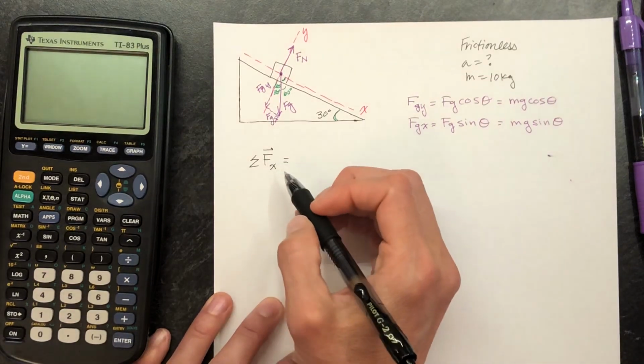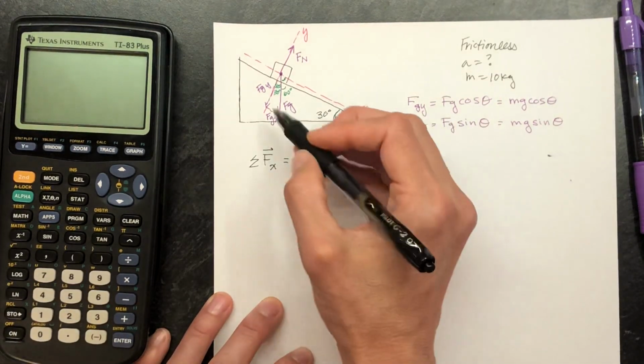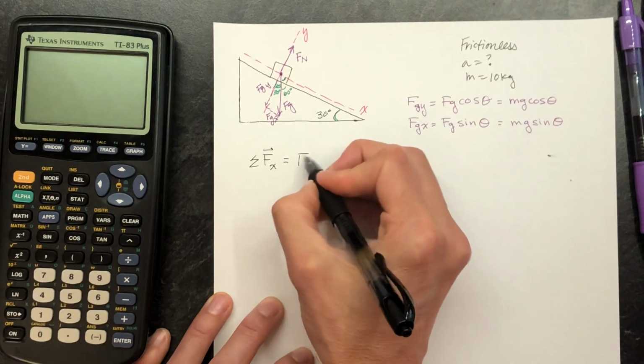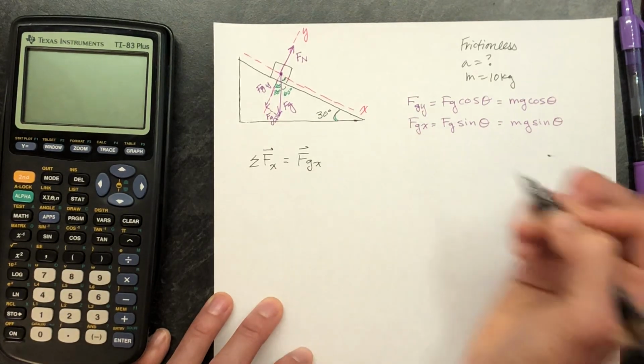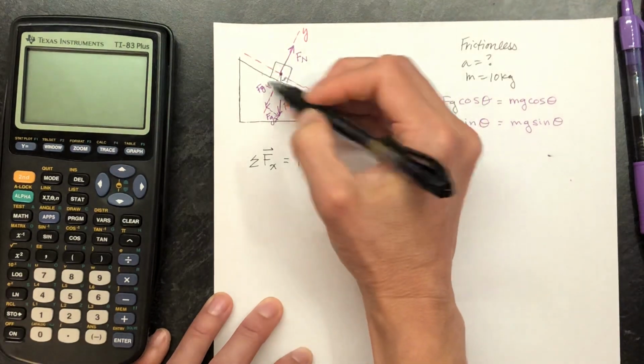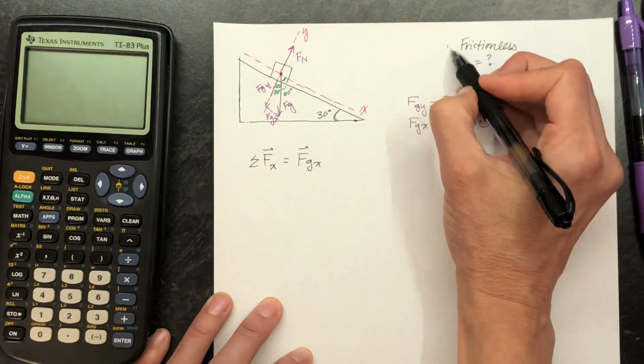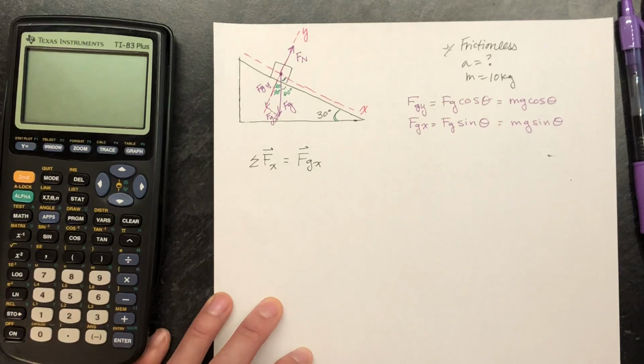So we have net force in the x direction is equal to the force of gravity in the x direction plus nothing, right? Because there's no resistive force, it is frictionless. So there's nothing else there.